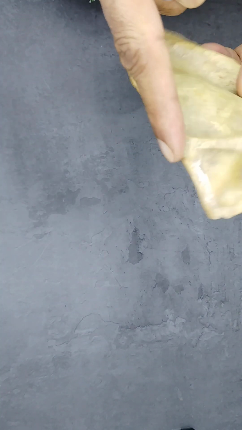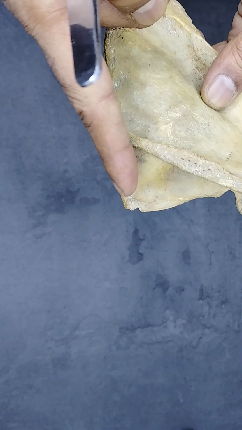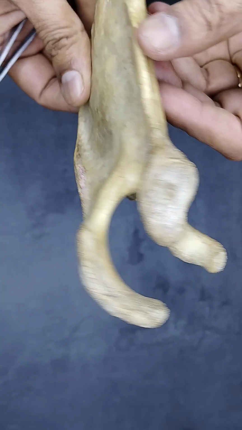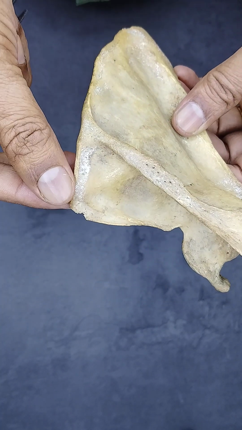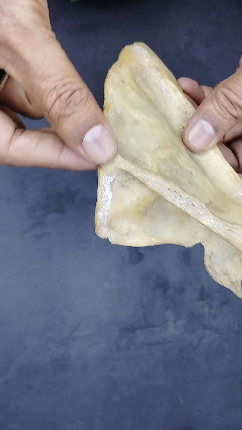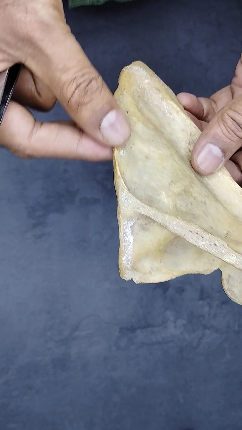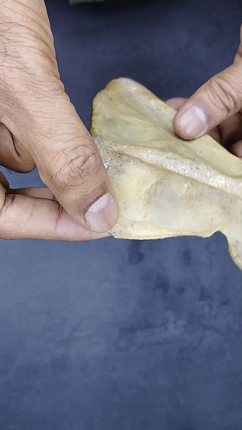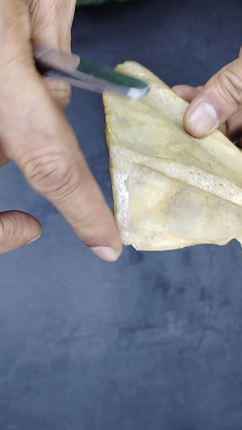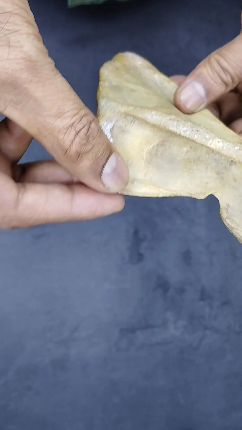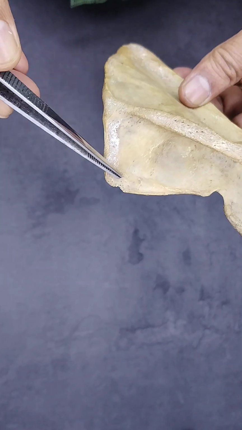This is the medial border. It is thin when compared with the lateral border, and it is monopolized by insertions of muscles. What muscles get inserted along the medial border? On the dorsal surface, the first is an important muscle called the levator scapulae.